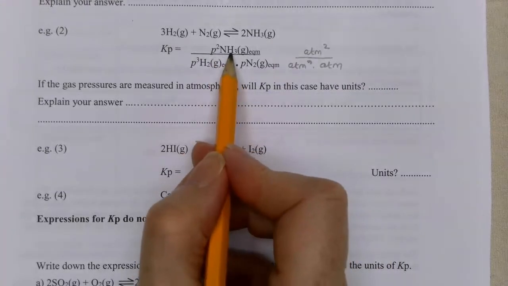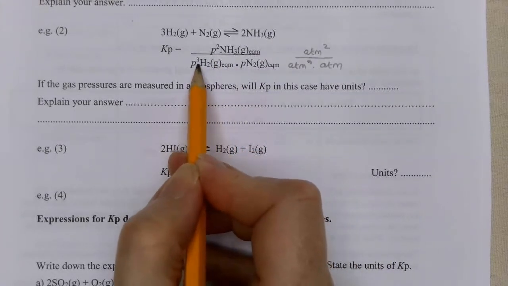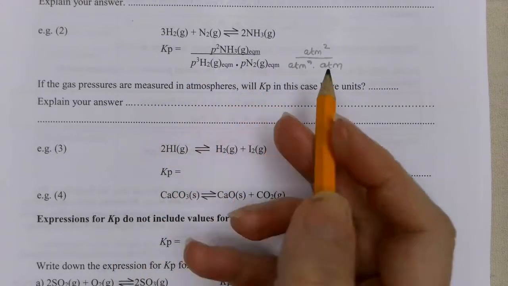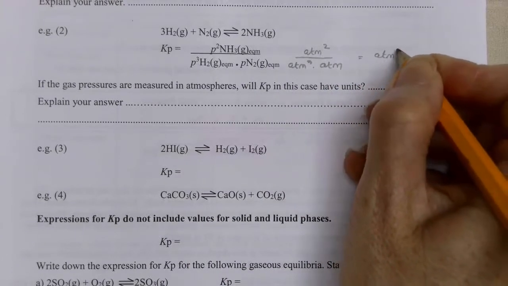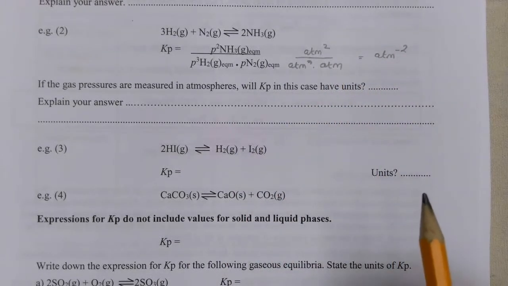So we've got the partial pressure of the ammonia squared divided by the partial pressure of the hydrogen raised to the power 3 times the partial pressure of the nitrogen. So that simplifies to atm to the minus 2. So that's my units for this one.